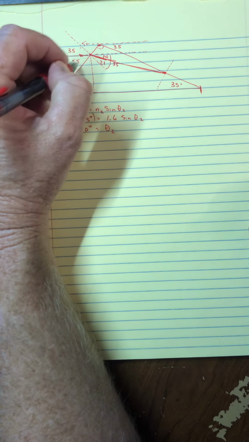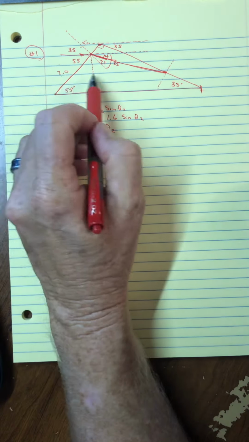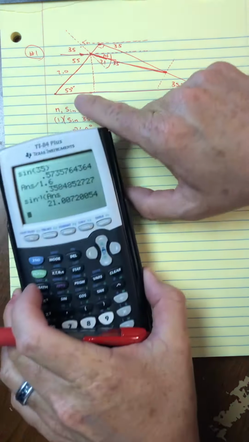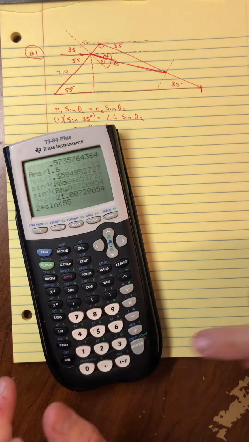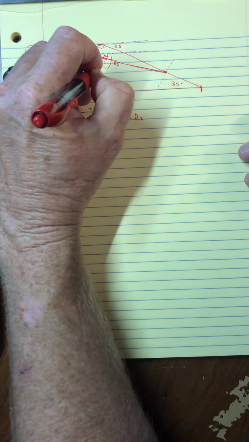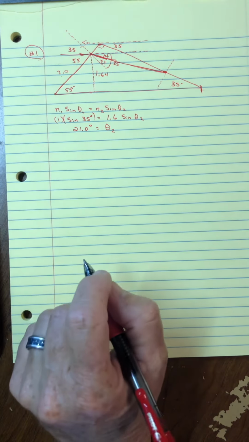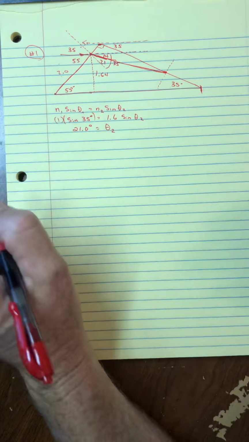Looking at this right here being 2 centimeters, let me figure out how tall this is. This would be the sine of 55. So it would be 2 times the sine of 55. And so the height of this is 1.64. Okay.